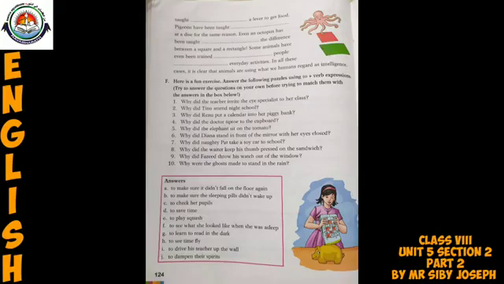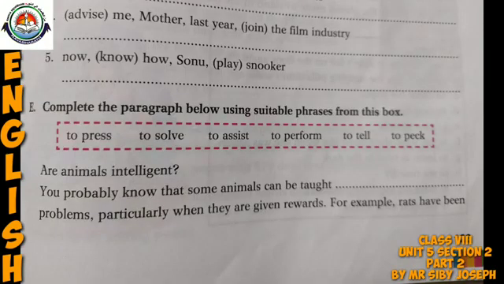Now let us once again go through the paragraph to complete it using the appropriate phrase from the given box. Again, I'm going to read the passage, please do listen. Are animals intelligent? Such a question is asked to us. You probably know that some animals can be taught. What might be the suitable phrase there? To solve. You probably know that some animals can be taught to solve problems, particularly when they are given rewards.